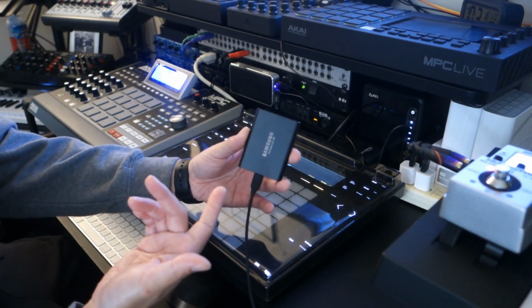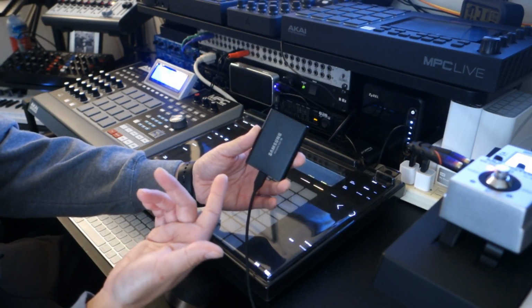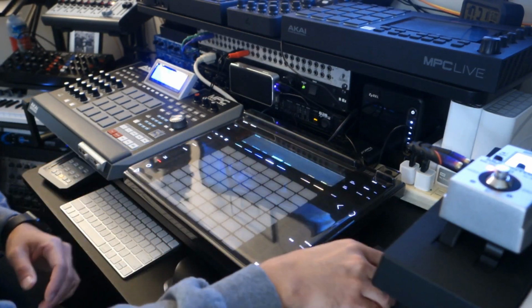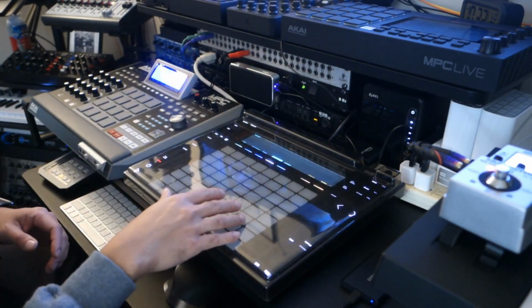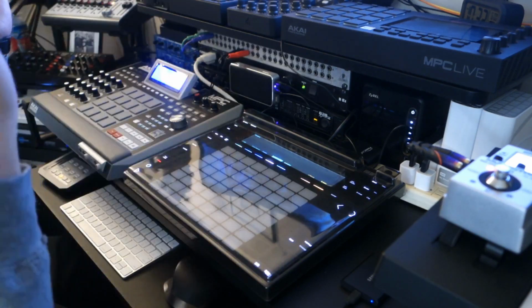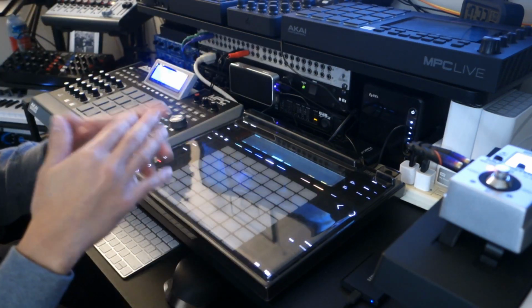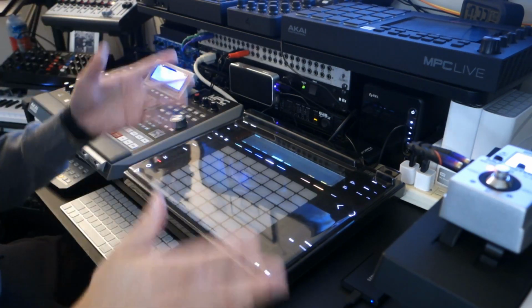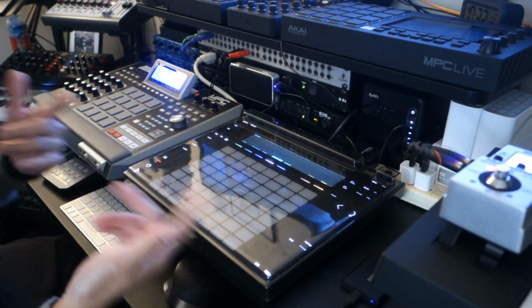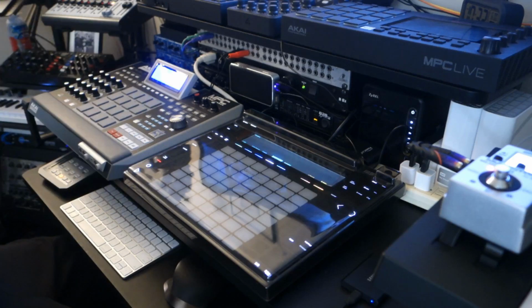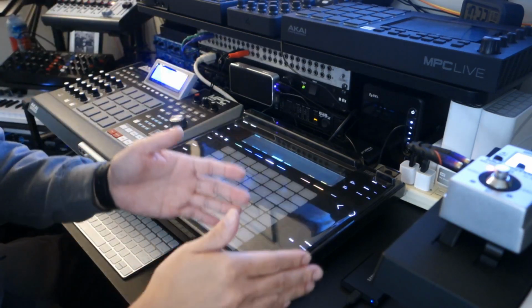This is just a Samsung SSD hard drive here. It's a 1 terabyte one. But this is where I keep all my sequences, Ableton sessions, all my sample library, all my old master sequences, everything that I just need at a moment's notice that I carry with me. But I also pretty much back up everything.